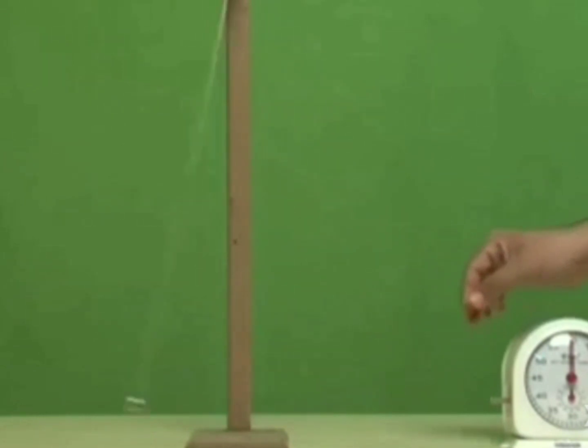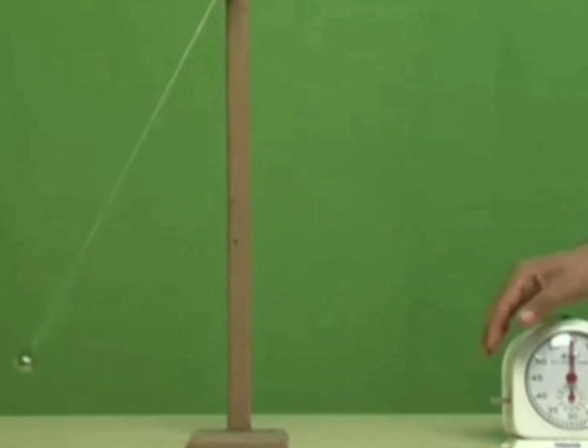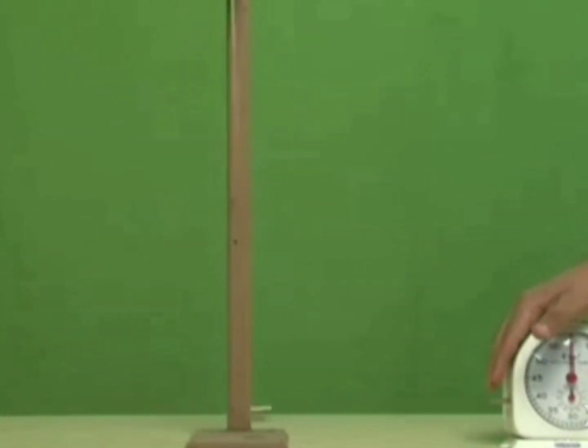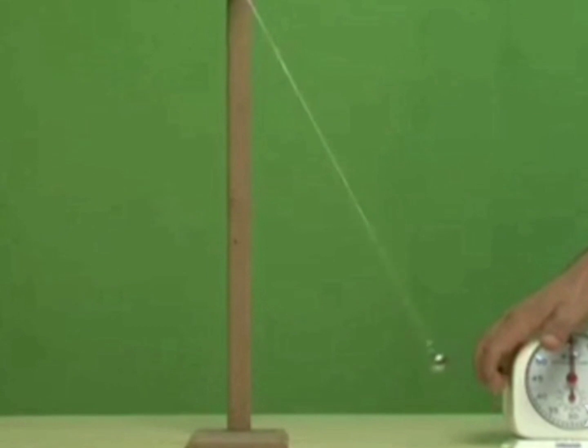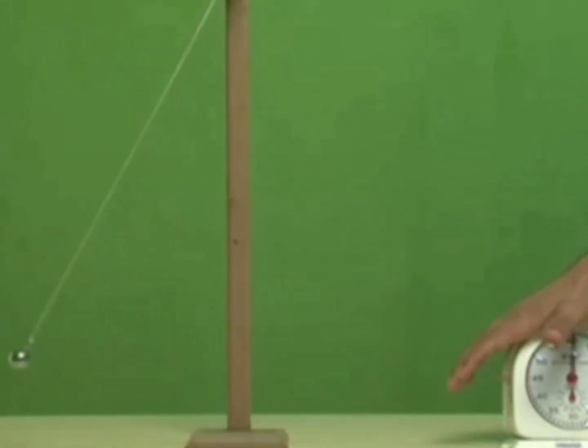It begins to move to and fro about its mean position. The time taken for 20 complete oscillations is measured with the help of a stopwatch and then the reading is divided by 20. The answer we get is the time period of the given simple pendulum.